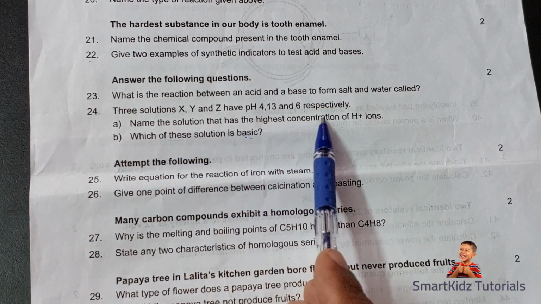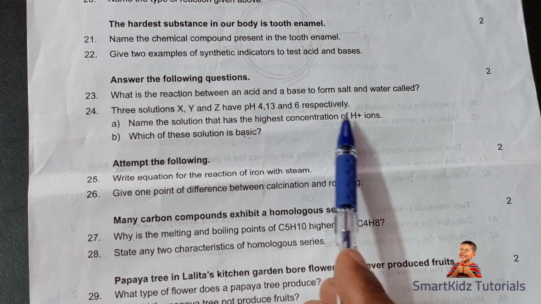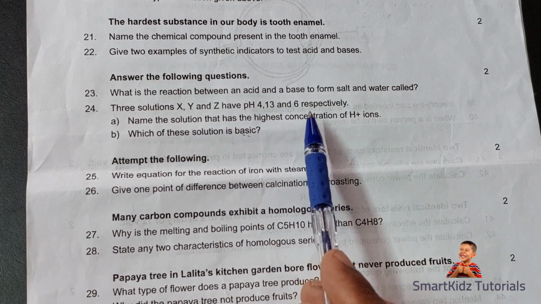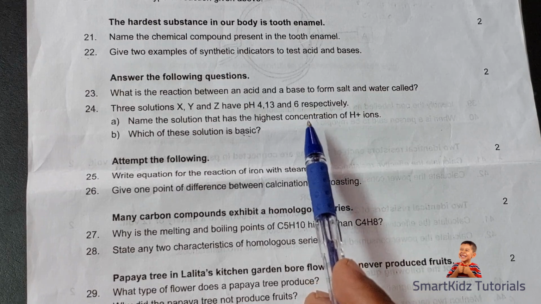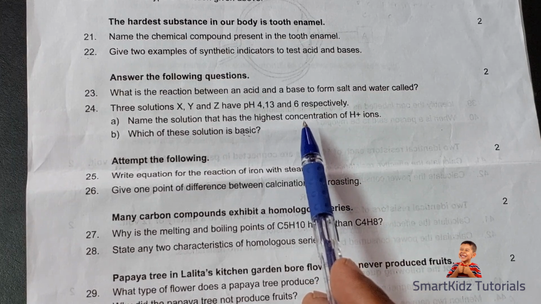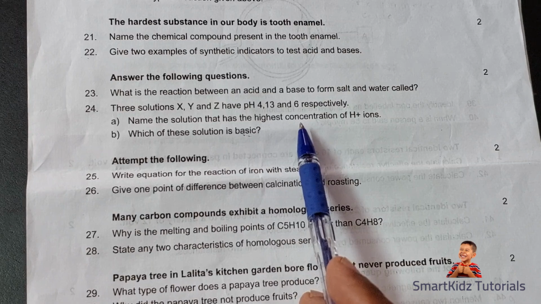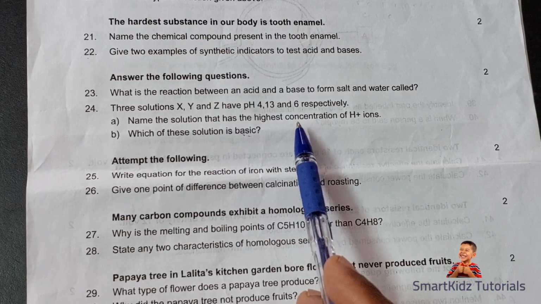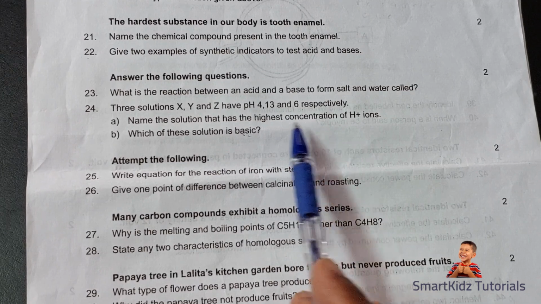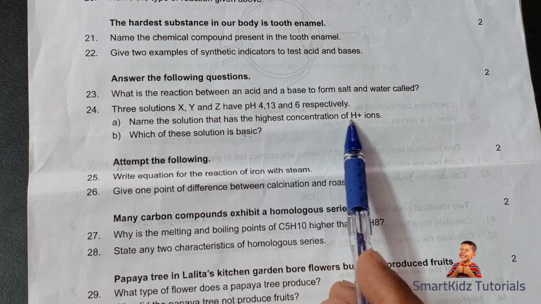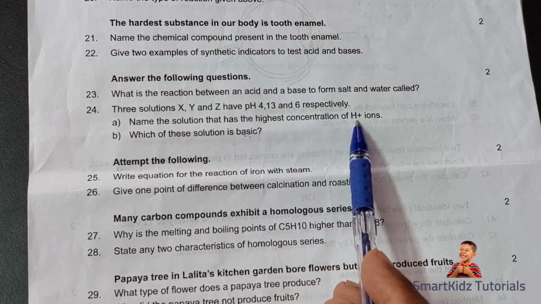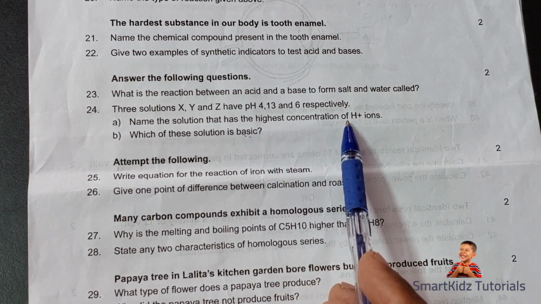Name the solution that has the highest concentration of hydrogen plus ions. Now, more hydrogen plus ions in a solution shows that the solution is acidic. More hydroxyl ions, that is OH minus ions, tells you how basic that particular solution is. So here it is looking for the highest concentration of H plus ions. More H plus ion concentration in a solution, more acidic it is.